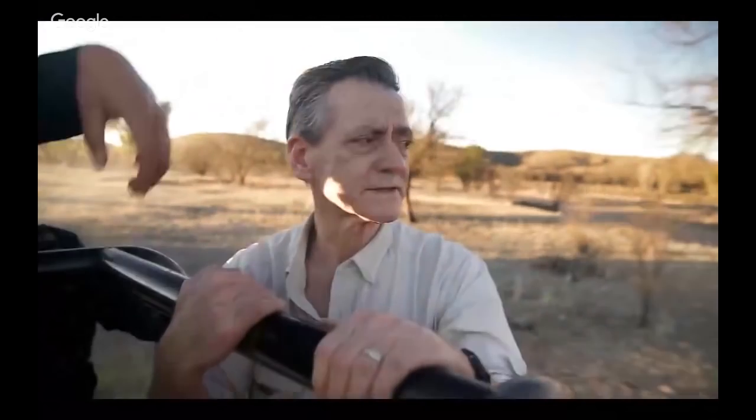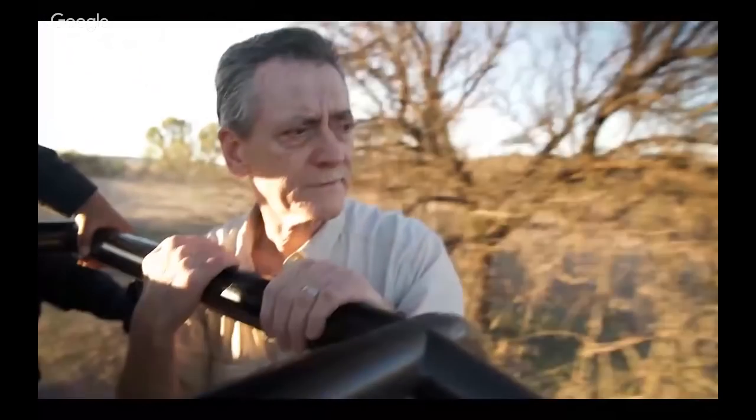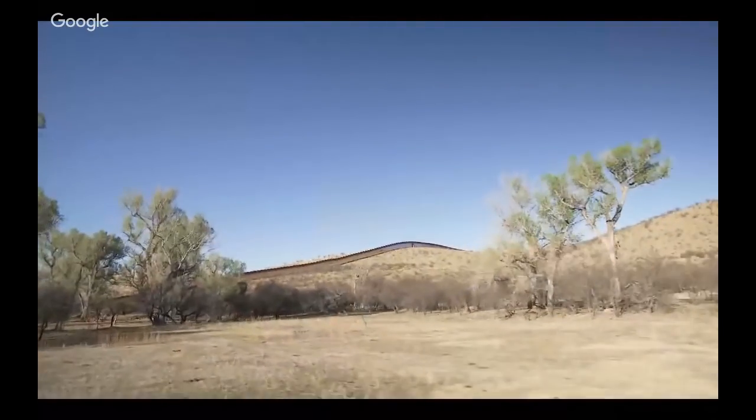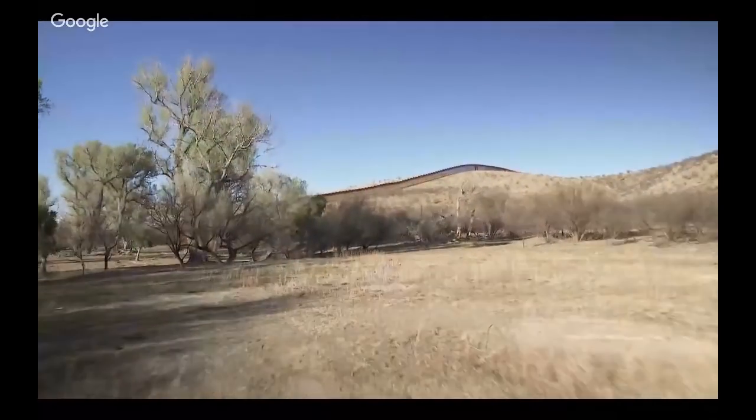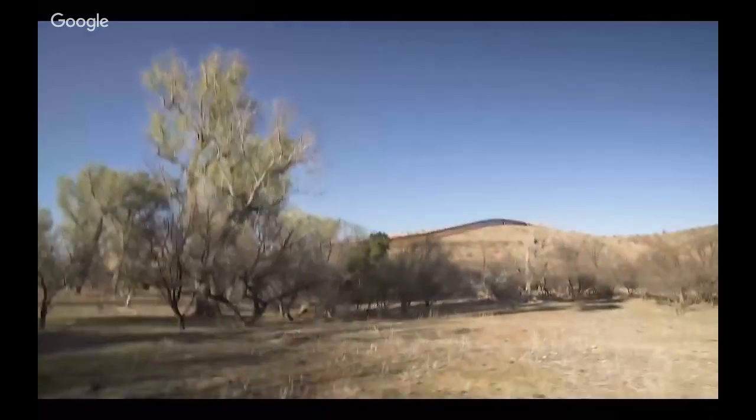Such a beautiful place, and sadly, such a potentially violent place. There's the U.S. border fence atop a hillside. It looks like a giant spinal column of rusted steel separating the two countries.